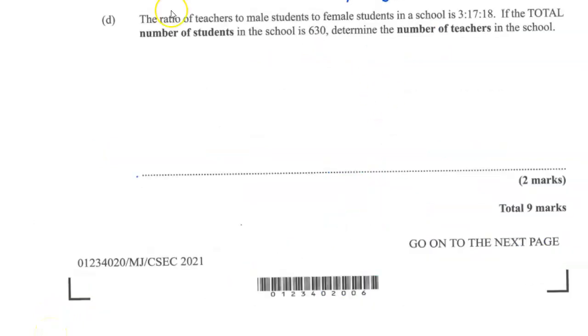Part D, the ratio of teachers to male students to female students is 3 to 17 to 18. We're also told that the total number of students in the school is 630. So the total number of students, notice M is for male students, F for female students.